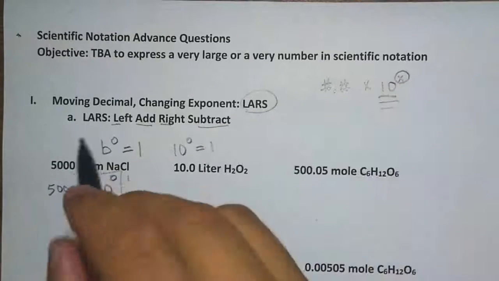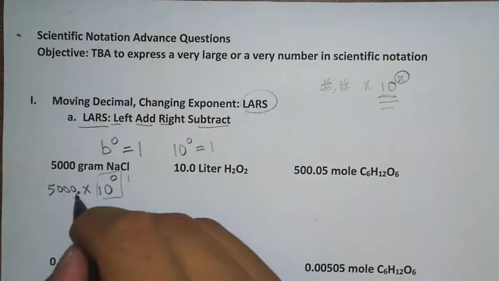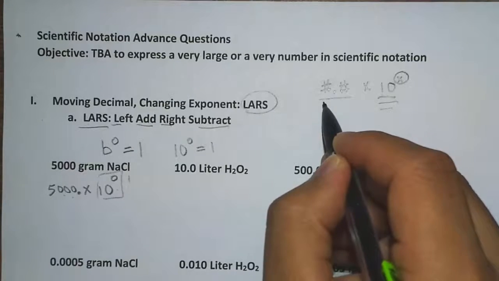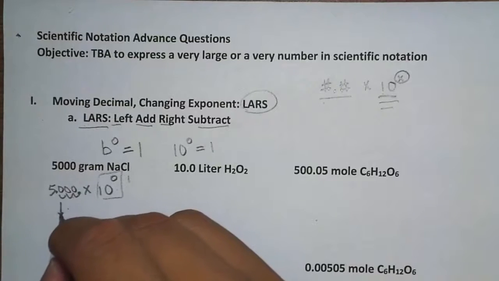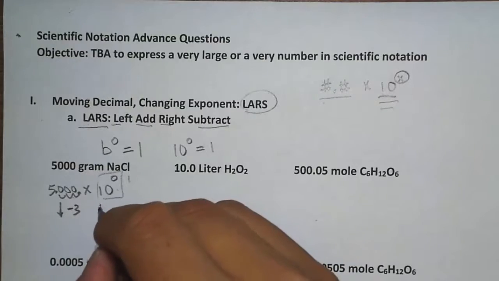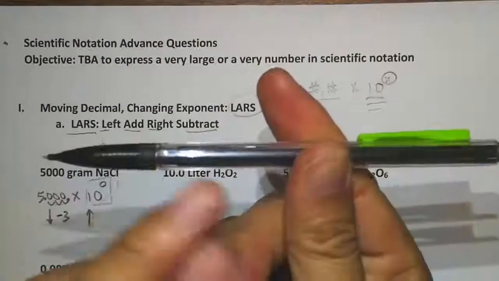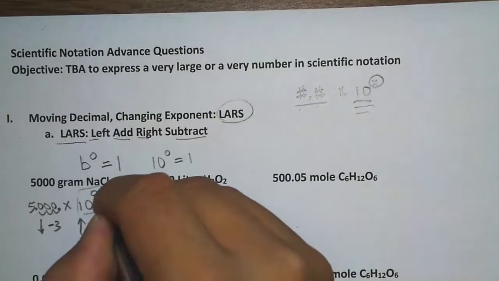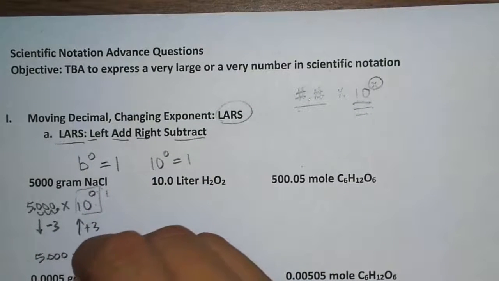So let's go back and use the acronym LARS again. Our decimal is going to be right here, and we are going to make the coefficient part greater than or equal to 1, but less than 10. So we move this way, 1, 2, 3. We are decreasing the value of the coefficient part by 3, so minus 3. So we do the opposite to balance it out. One goes up, we need to do the opposite, so this way it stays the same. And therefore, we add to the exponent, 0 plus 3, that gives you 10 to the 3. 5.000 times 10 to the third.